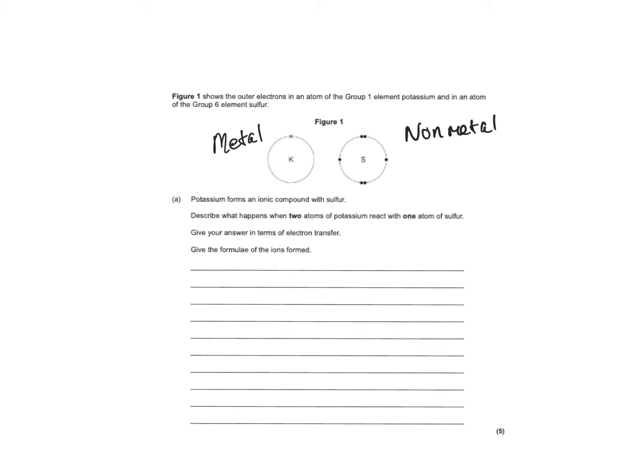Moving on down here, potassium forms an ionic compound with sulfur because of the metal and non-metal. Describe what happens when 2 atoms of potassium react with 1 atom of sulfur. Give your answer in terms of electron transfer. Give the formula of the ions formed.